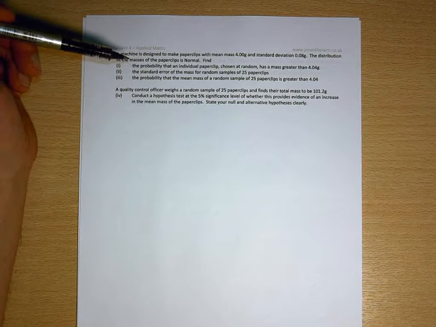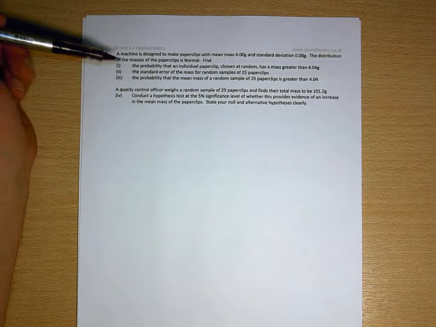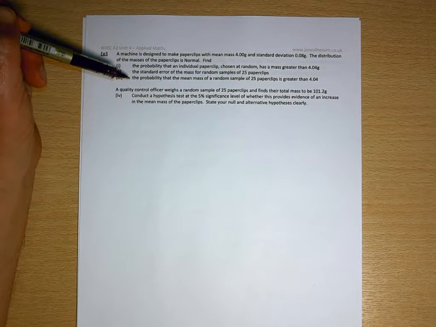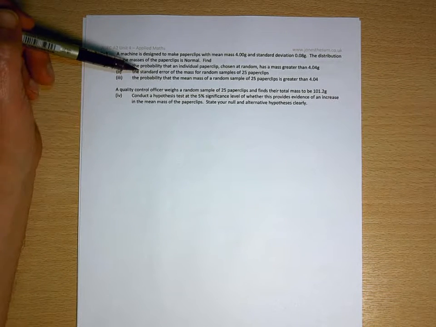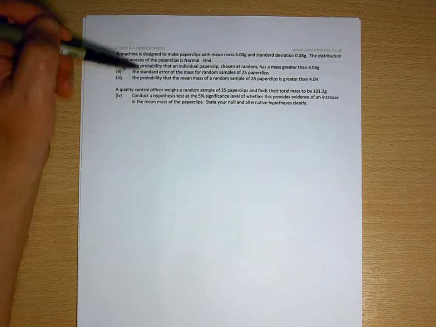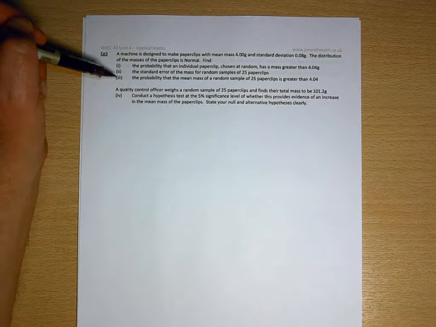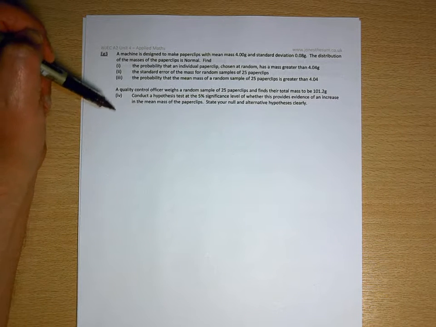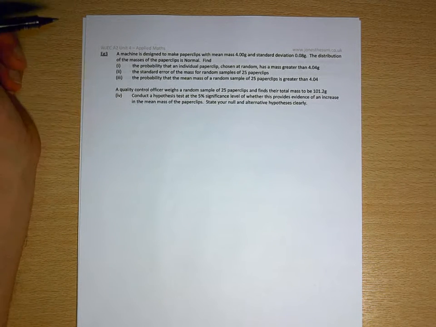Standard error, which we talked about in the preamble to this piece of work. The probability that the mean mass of a random sample of 25 paper clips is greater than 4.04. So that's all working with normal distributions and the related probabilities, and then we come to the hypothesis test in the fourth part.